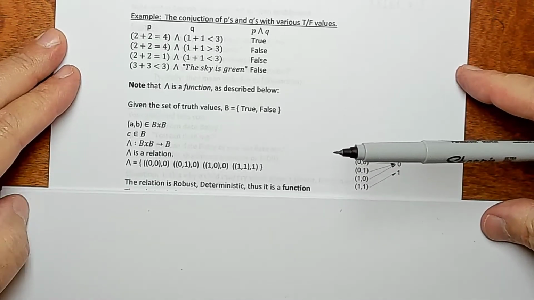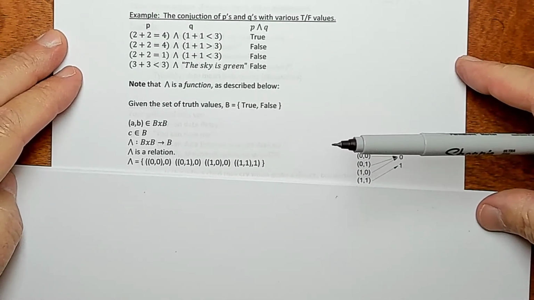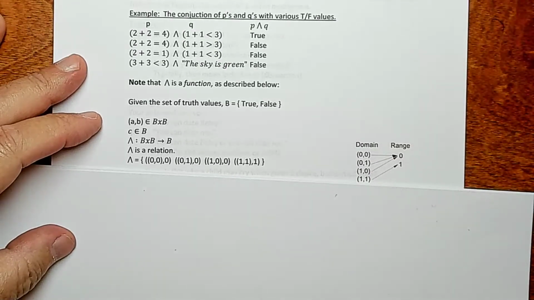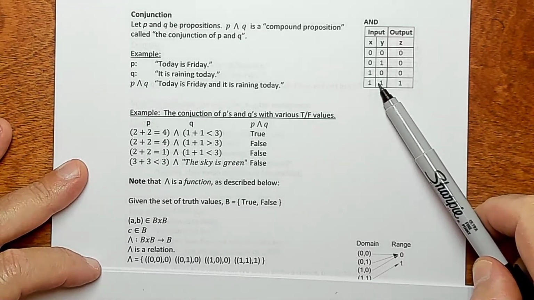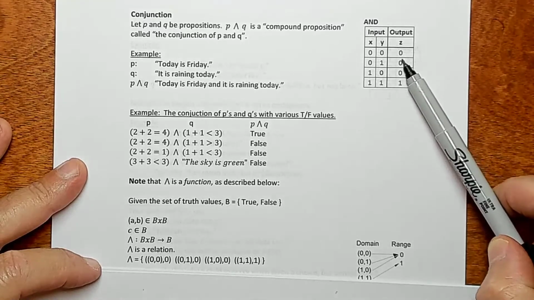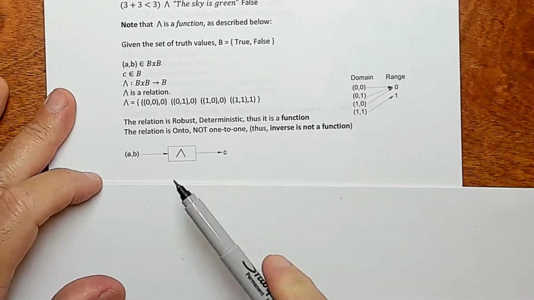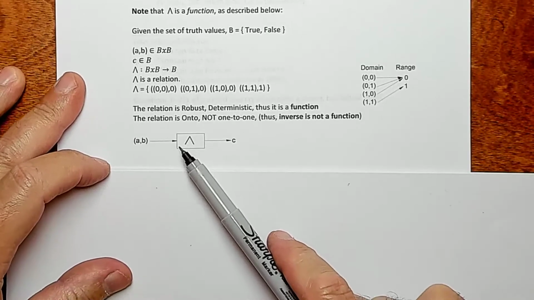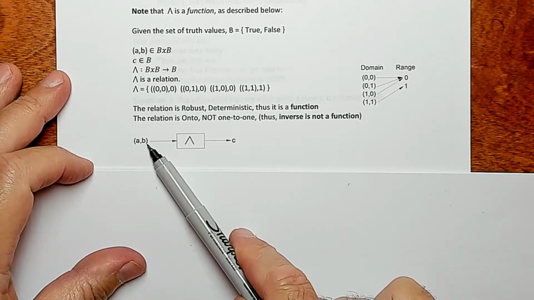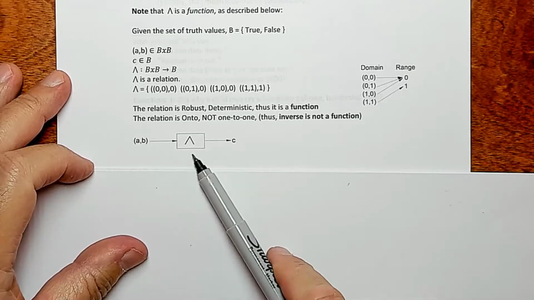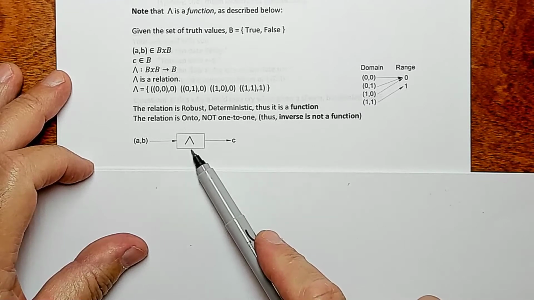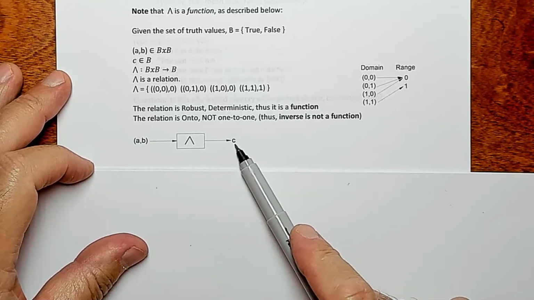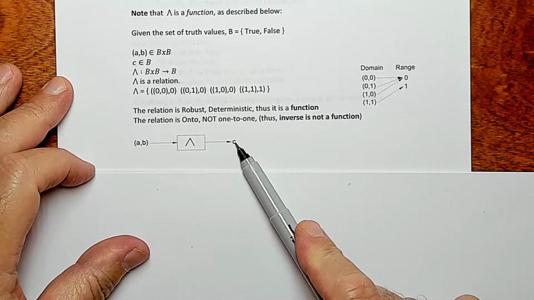So you can think of conjunction as a function, because it's taking a pair of true-false values and outputting a single true-false value. It looks like this. You're taking an ordered pair of Boolean values and feeding this into this conjunction mechanism, tiny little argument, and it produces a single true-false value.